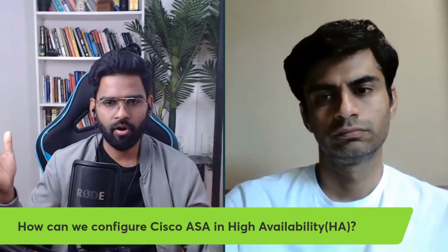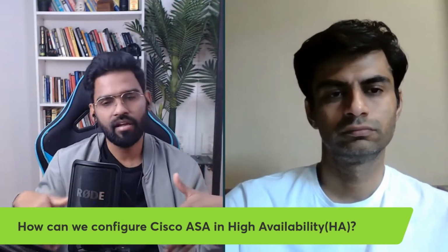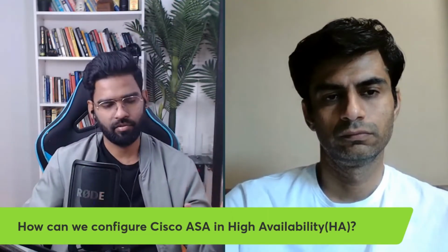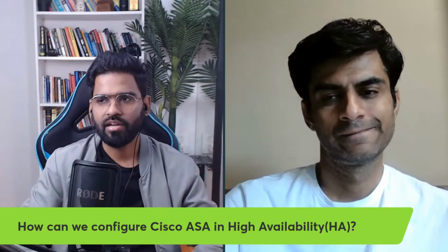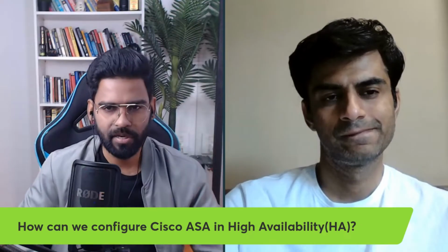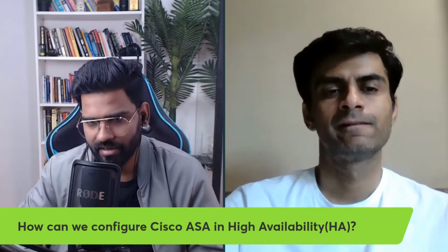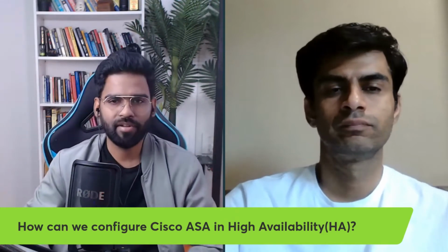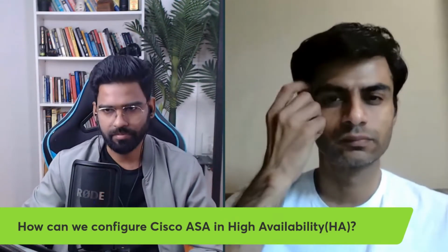Irrespective of where the traffic comes in, it will treat that packet with stateful inspection, and it will not drop the packet. So it is good if we have a large, complex network environment; we can keep that in a cluster. So yeah.